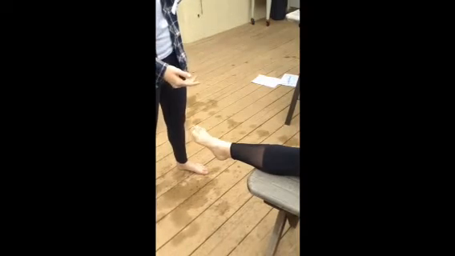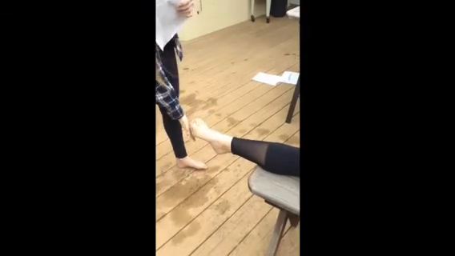Finally, I'd assess the gastrocnemius, so her ankle would be dorsiflexed, and I would resist her plantar flexing her foot, which is good. So the final part of the HOPS assessment is special tests.